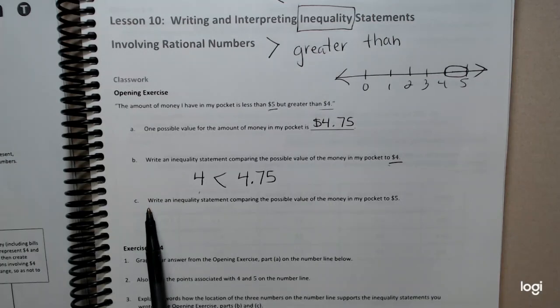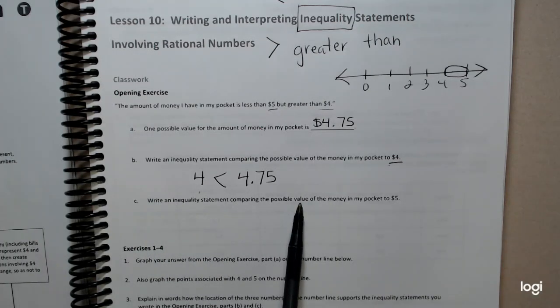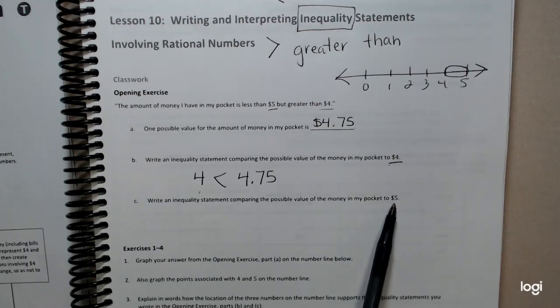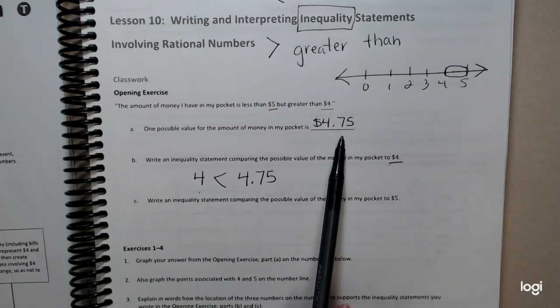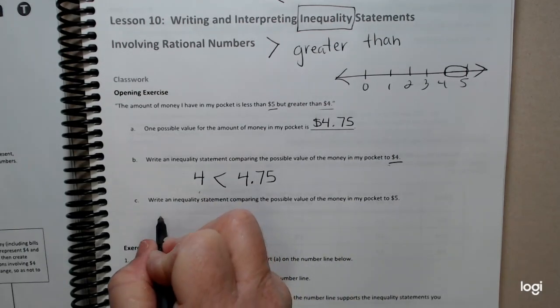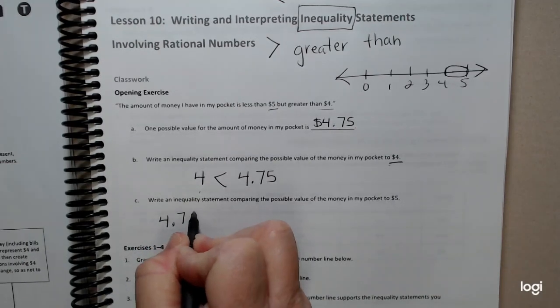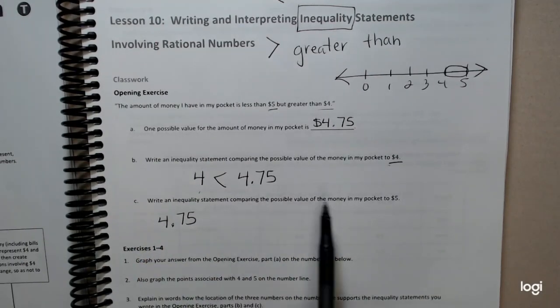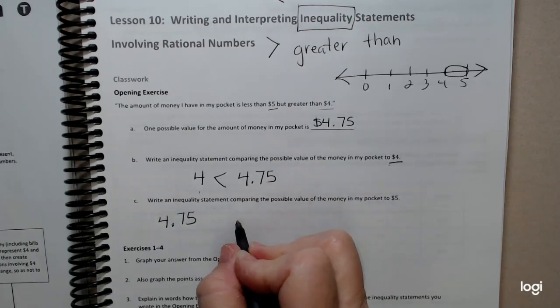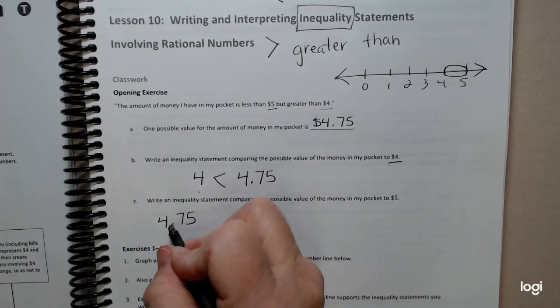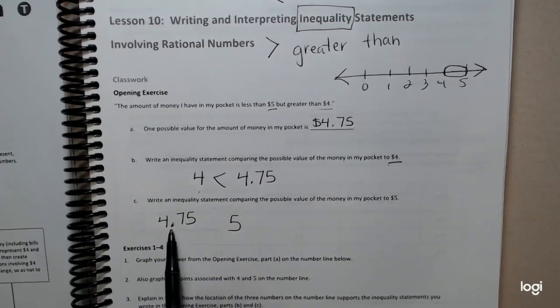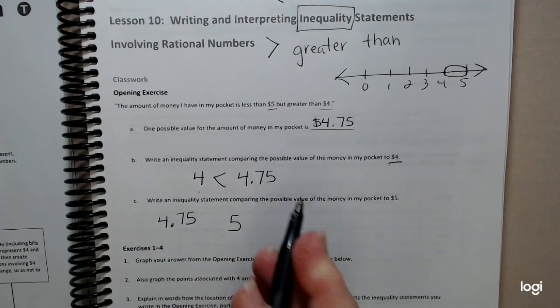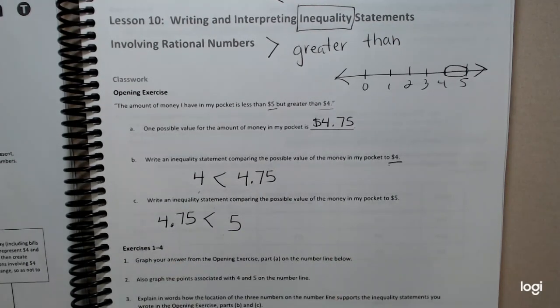Okay, this time it says to write an inequality statement comparing the possible value of the money in my pocket to $5. Well, the money in my pocket was $4.75, and the number they're wanting me to compare it to is $5. Now I have to add my inequality. $4.75 is less than $5.